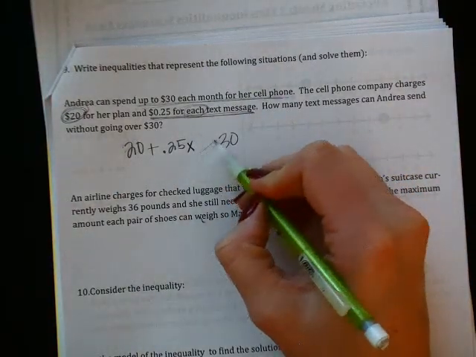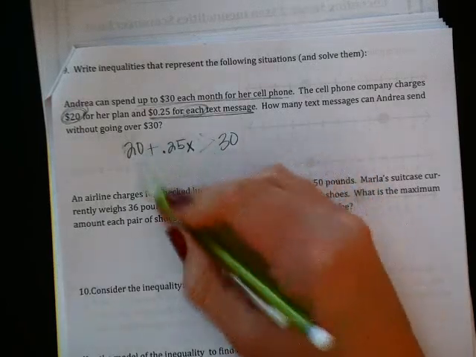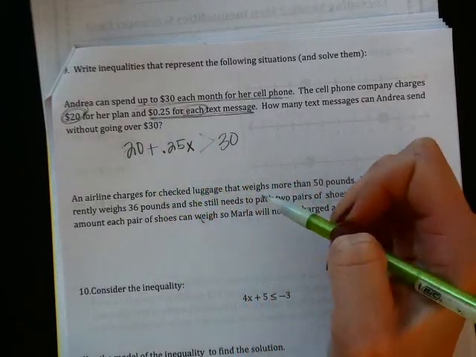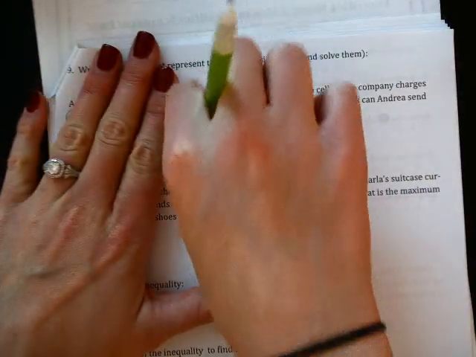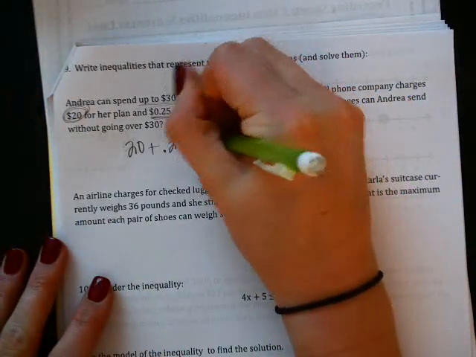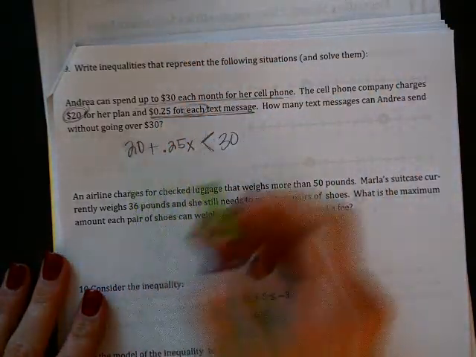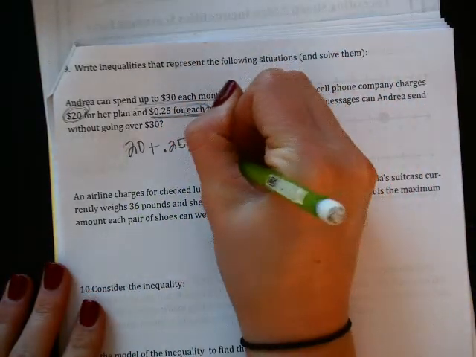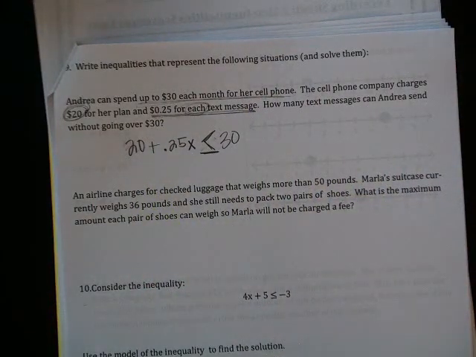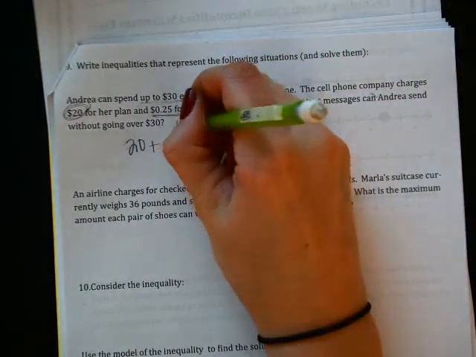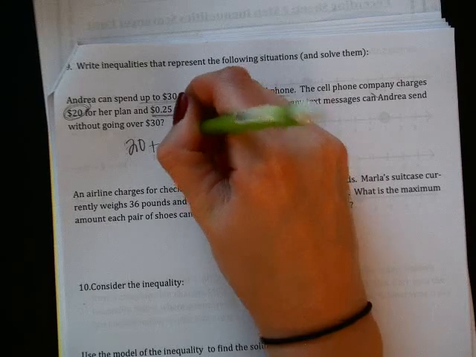If I do it this way, it's saying that this amount that she spends is more than $30. Well, she doesn't have more, all she has is $30. So I have to write it this way, which is saying the amount that she spends is either less than, or I could set it equal to $30. She could spend exactly $30, she just can't go over $30. Okay? I'll let you solve this one. Be careful when you divide, that's a 0.25, that's a decimal. Okay?